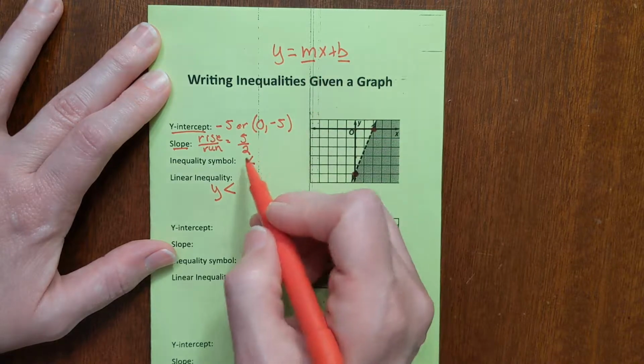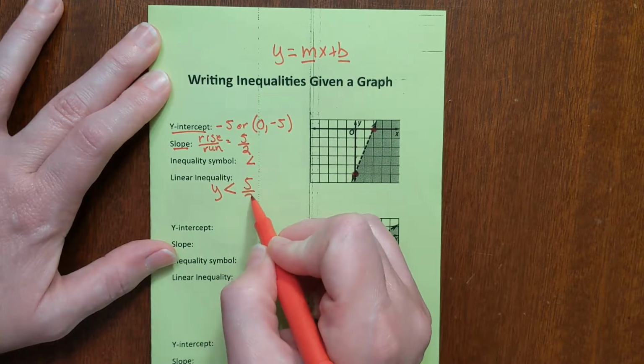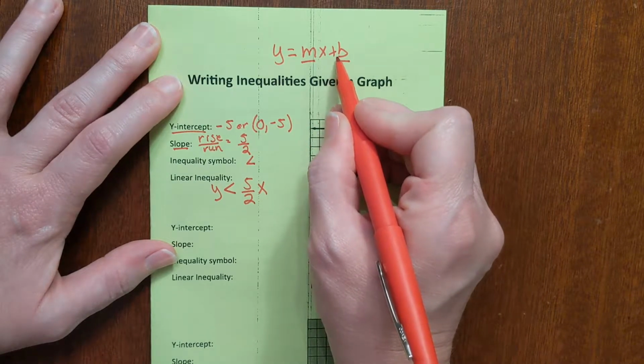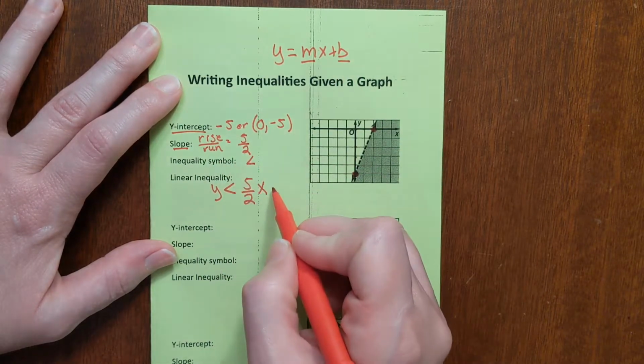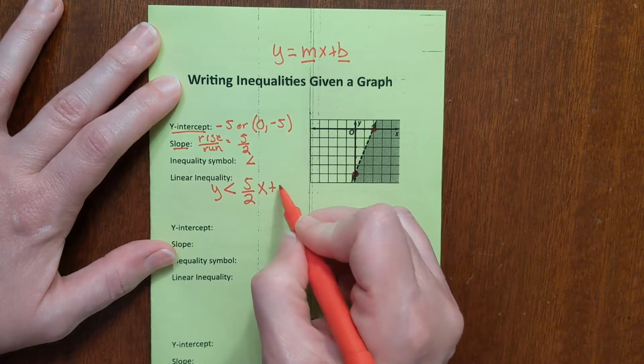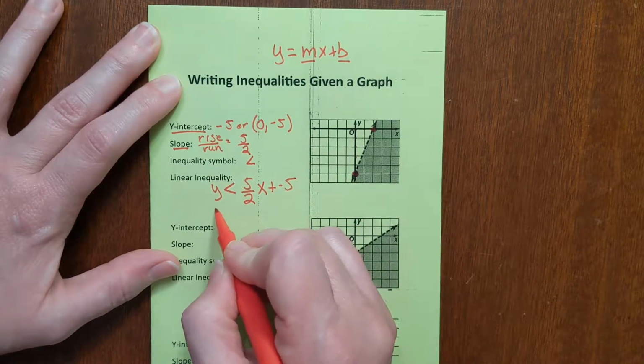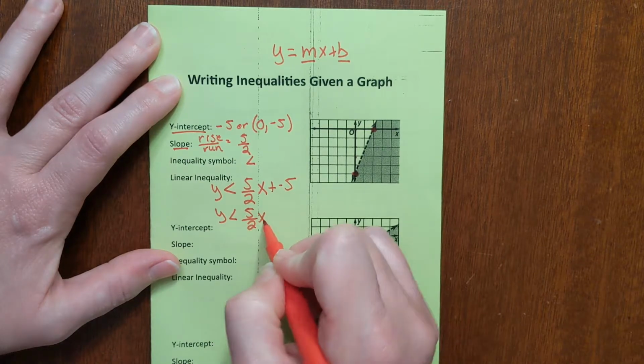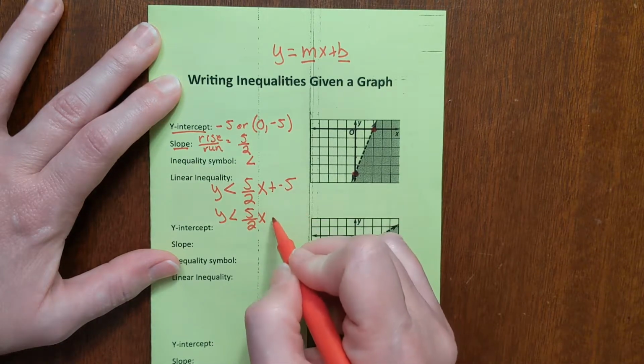Now we need our slope, which we said is 5/2. Then x is part of the formula. And then we need to add our y-intercept. So we could put plus -5, or we could simplify that as y is less than 5/2 x, and plus a negative is just -5.